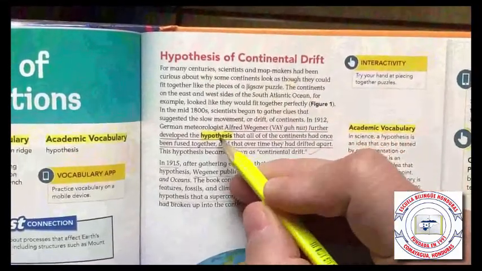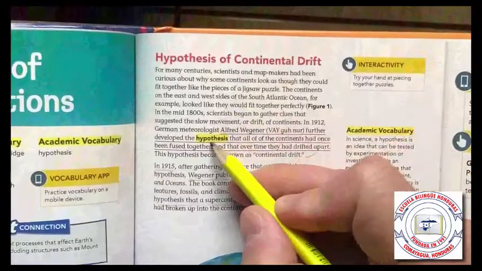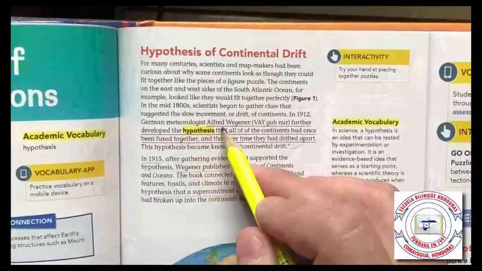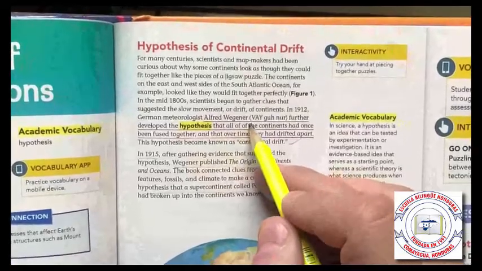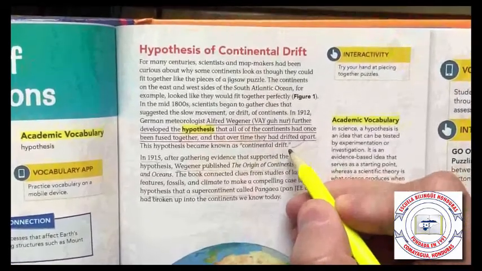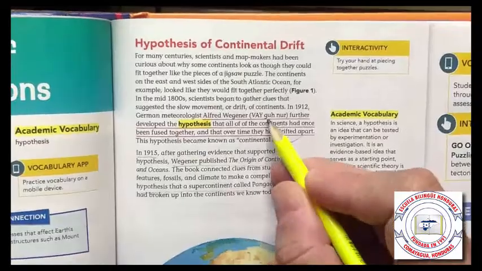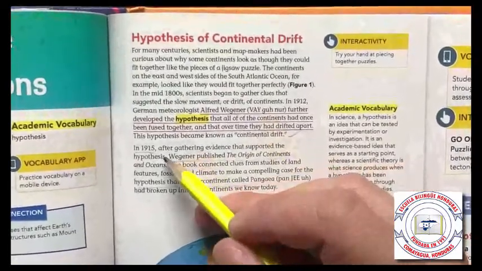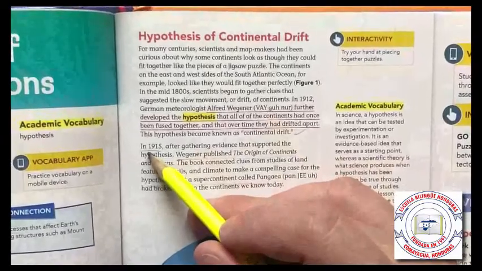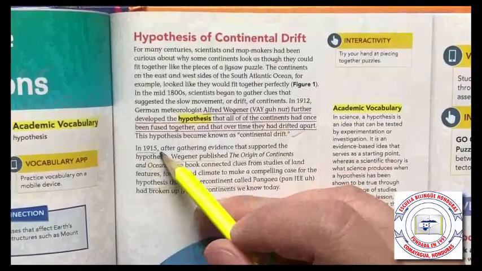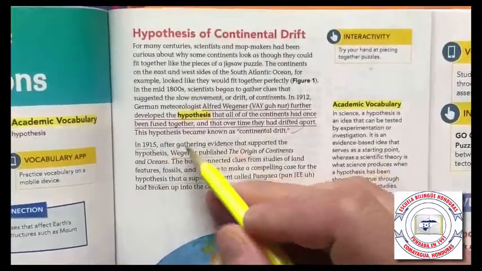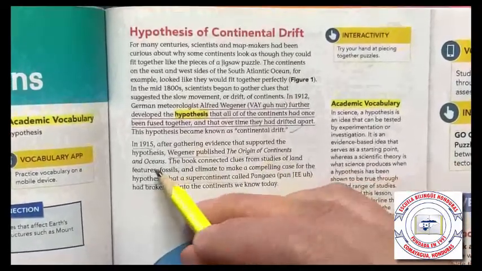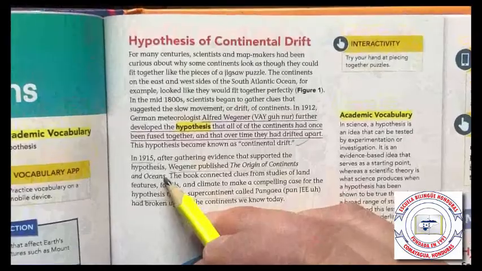In this part, guys, in the first paragraph, you had to underline from the name of the meteorologist Alfred Wegener until continental drift. All these 1, 2, 3, 4 lines you had to underline. In the second paragraph, underline just the year: In 1915, the meteorologist Wegener published The Origin of Continents and Oceans. Underline that part.